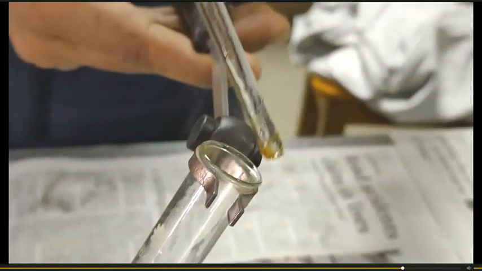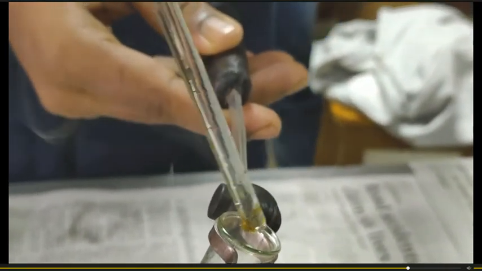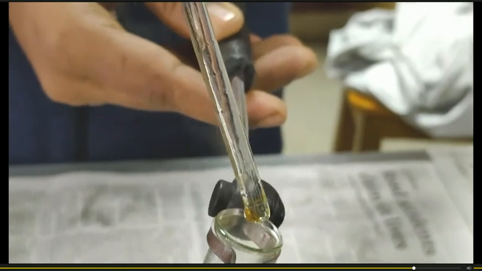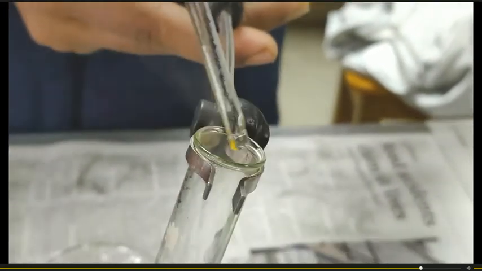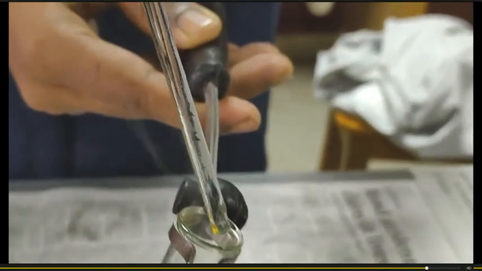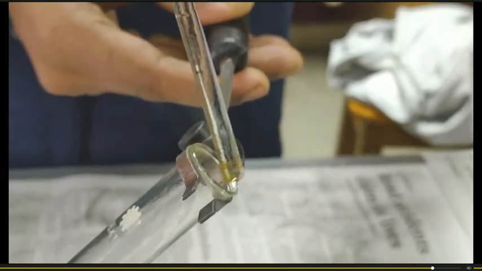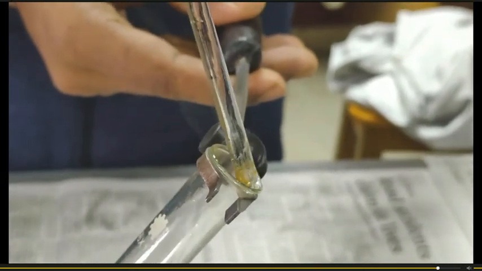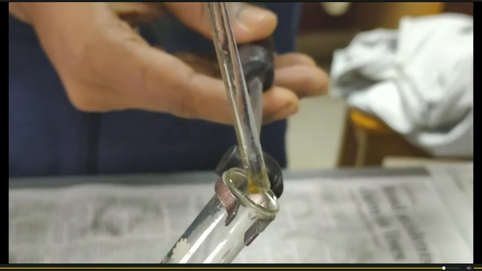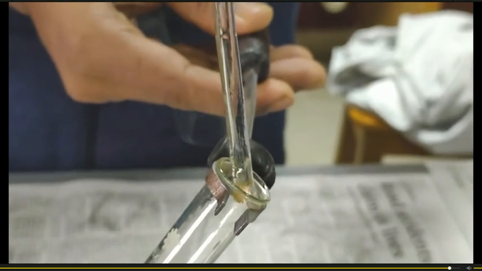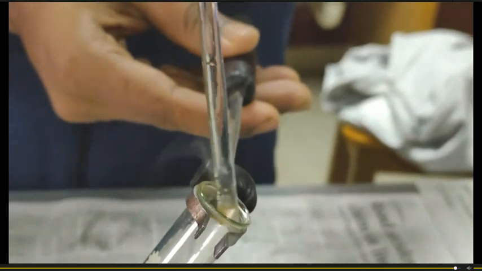And whenever a hydrochloric acid dipped glass rod is placed at the mouth of the test tube, it produces white fume. This is all about ammonium. This white fume indicates the presence of ammonium. This is the white fume of ammonium chloride.